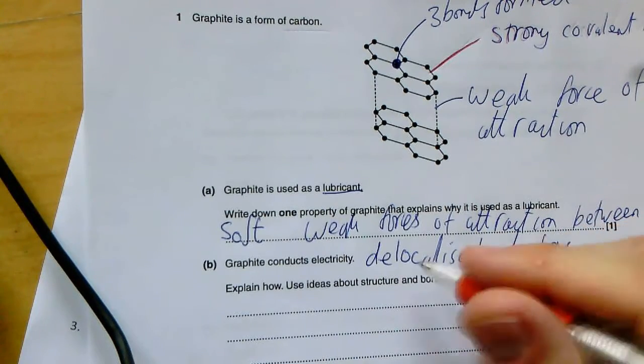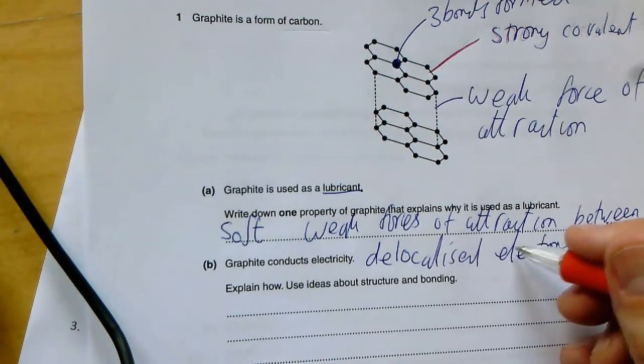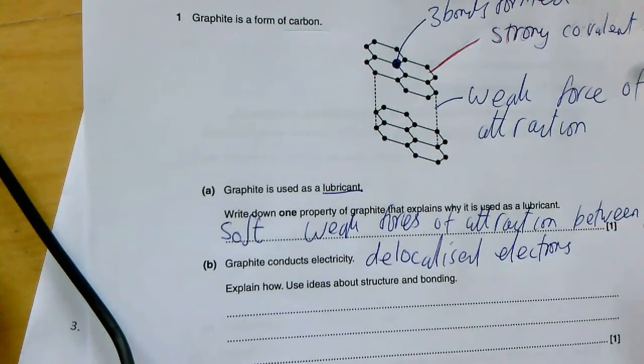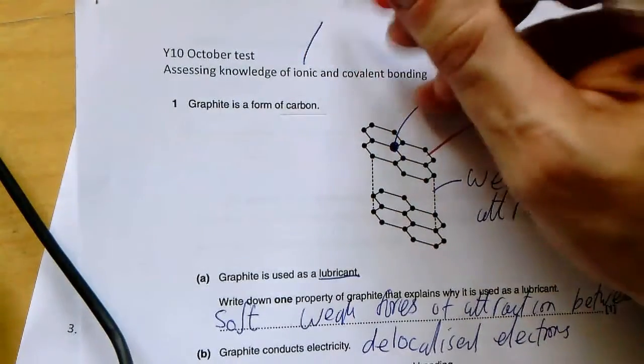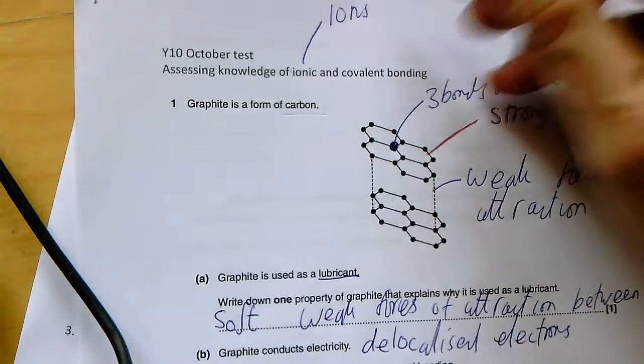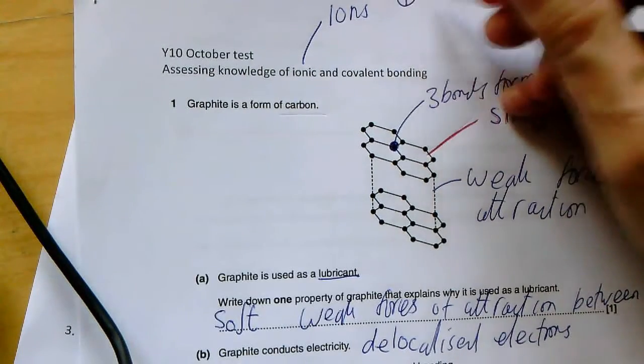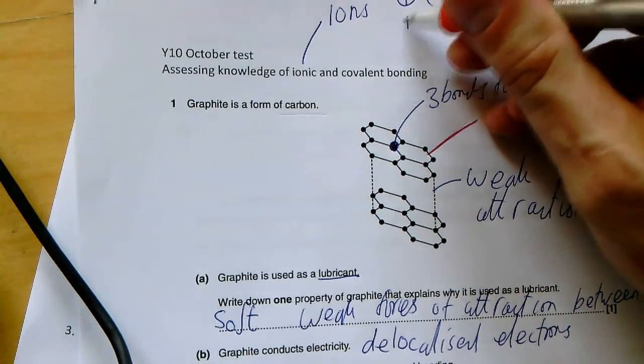These mean electrons which are not just found in one place but can move throughout the structure. Then the other one is ionic bonding, which is made out of ions, because what we need for electricity to move is charged particles which are free to move.